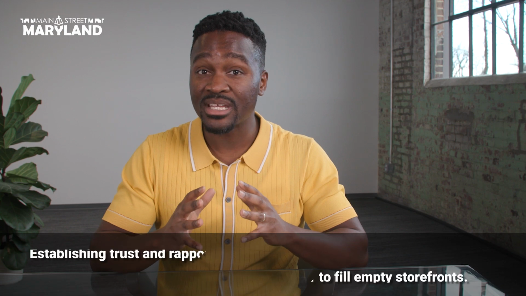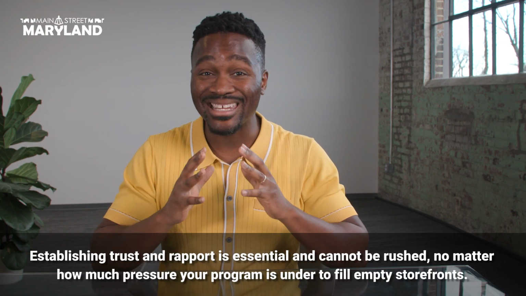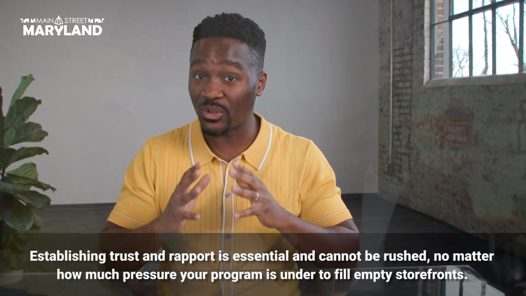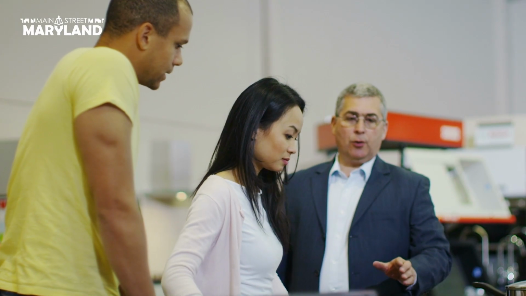But take this to heart. This process takes time. Establishing trust and rapport is essential and cannot be rushed, no matter how much pressure your program is under to fill empty storefronts. Property owners may be wary, particularly if they had bad experiences or are skeptical of outside input.